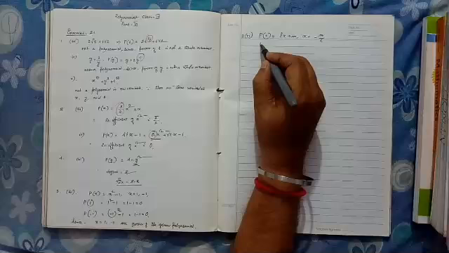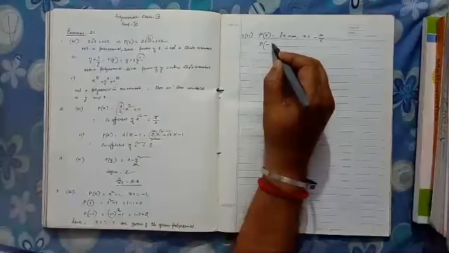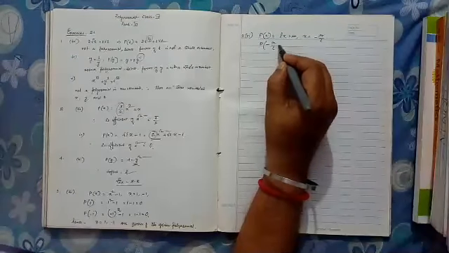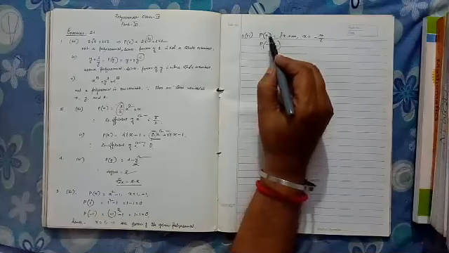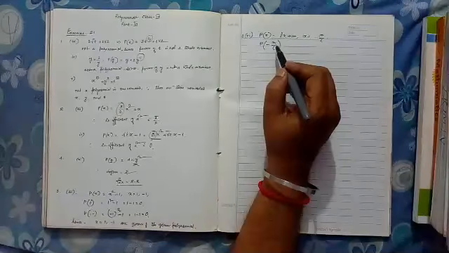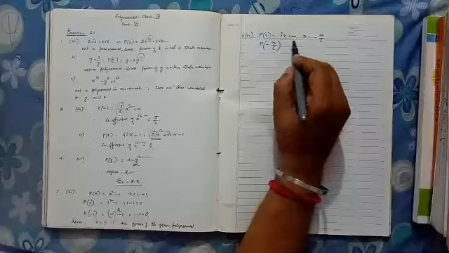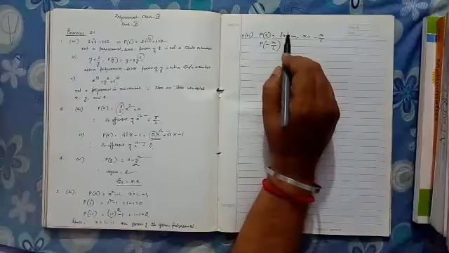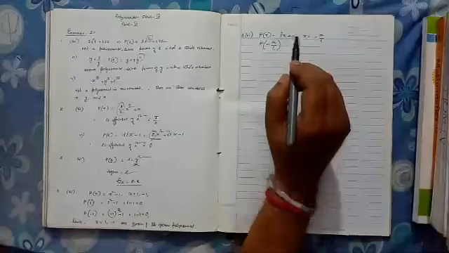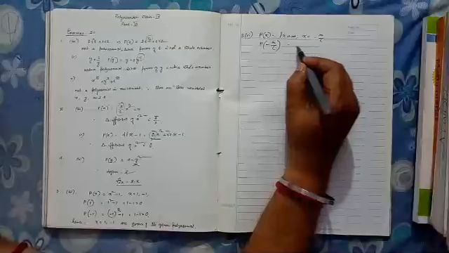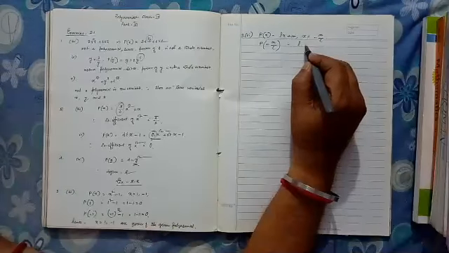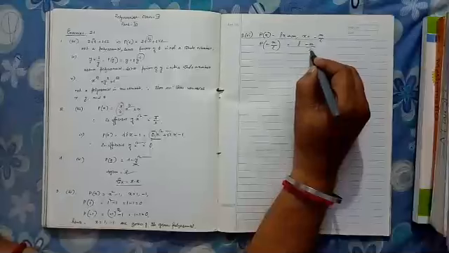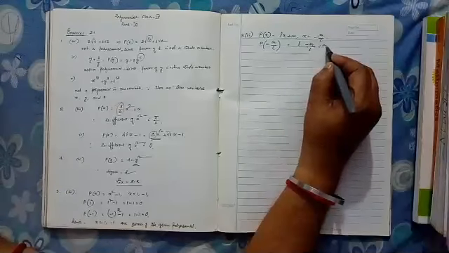So, P of minus m by L. What you have done here? In place of x you have written minus m by L. So in the expression where there is x, we will write minus m by L. So this is equal to L into x. Now put down the value of x, minus m by L plus m.